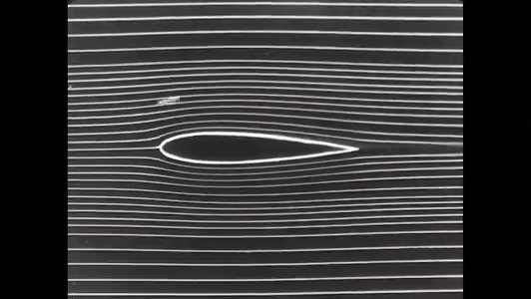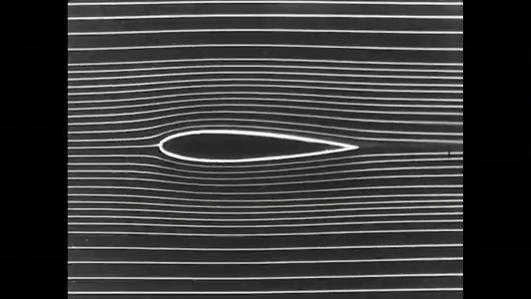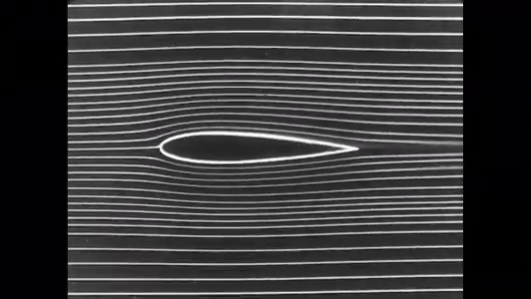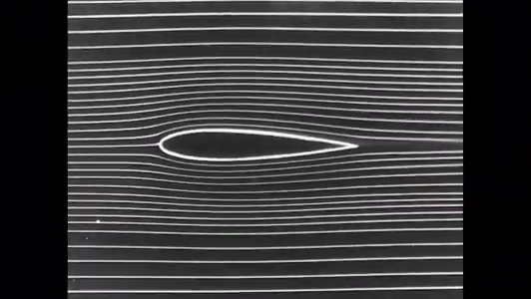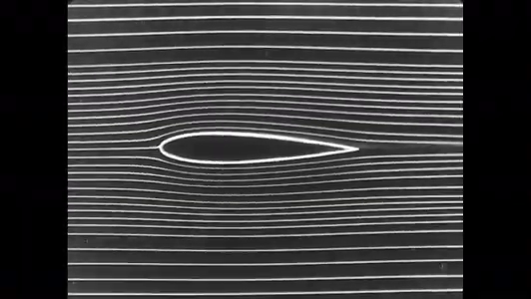This streamline pattern is very nearly what one would predict from inviscid flow theory. Because the Reynolds number is large, influences of viscosity are confined to a narrow region close to the surface of the wing. The primary effect of viscosity is simply to create a drag force on the wing through the integrated effect of surface shear stress.